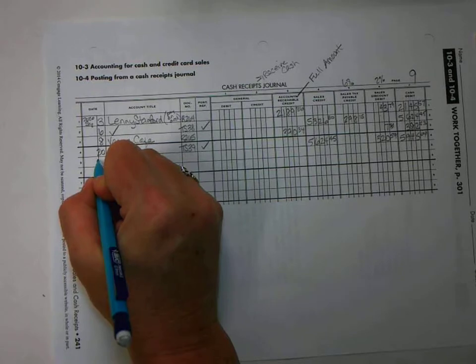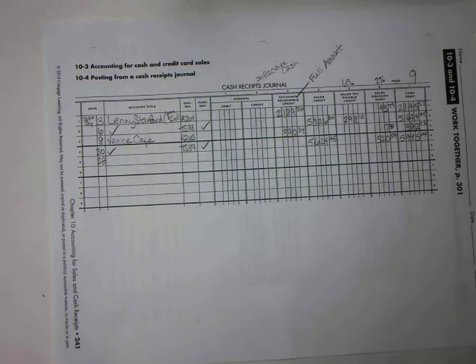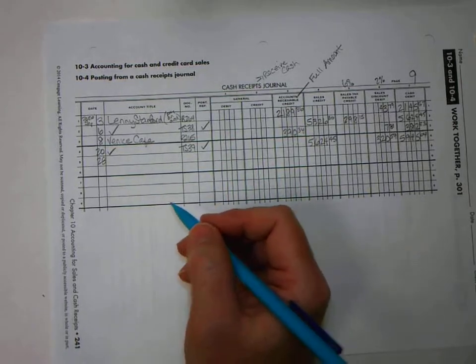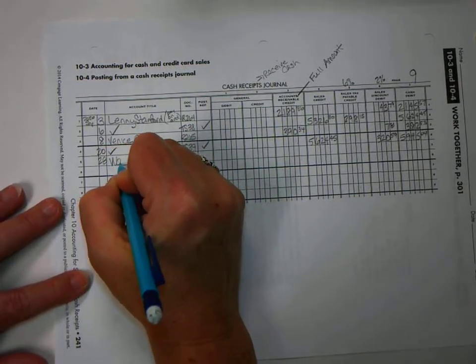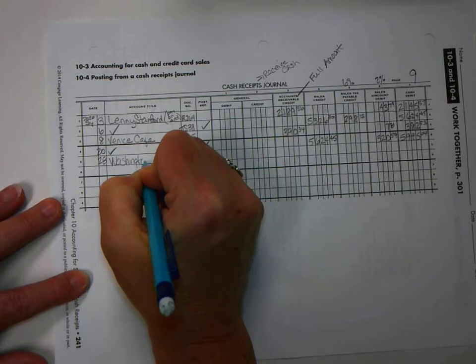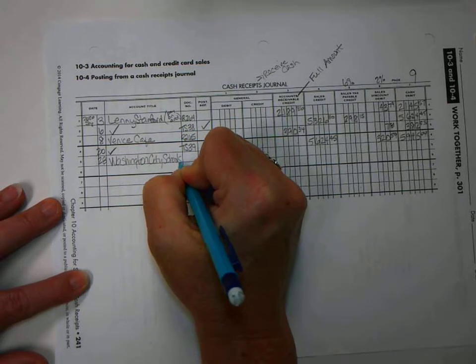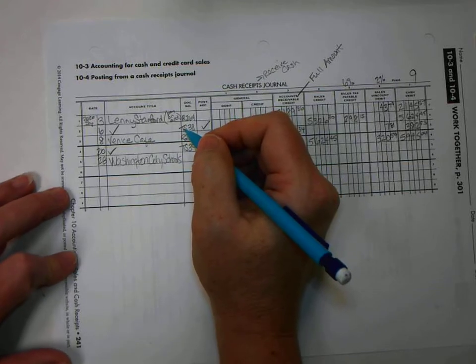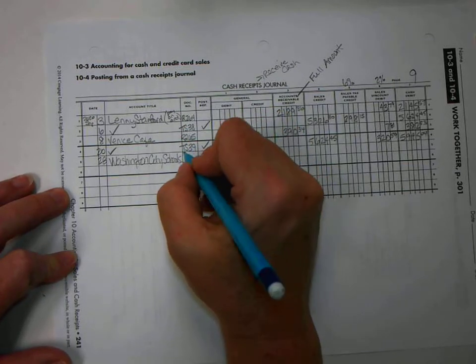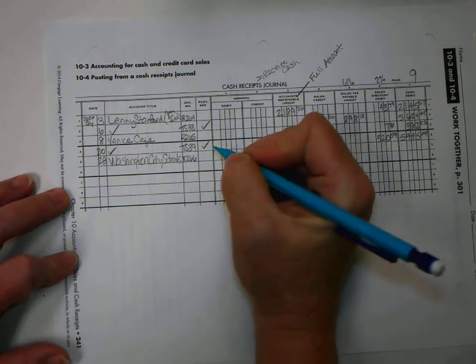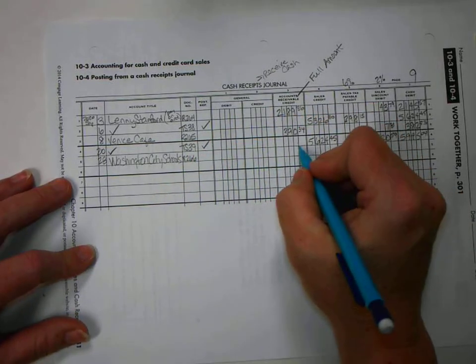And then on the 28th, received cash on account from Washington City Schools. Receipt 266. 1509.